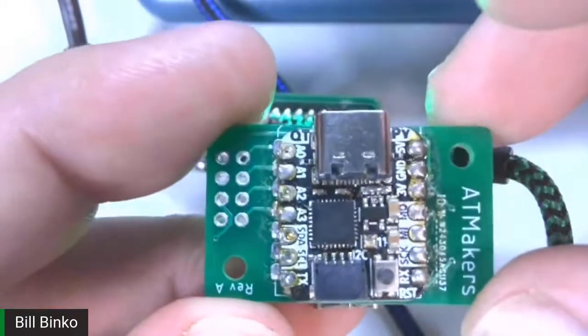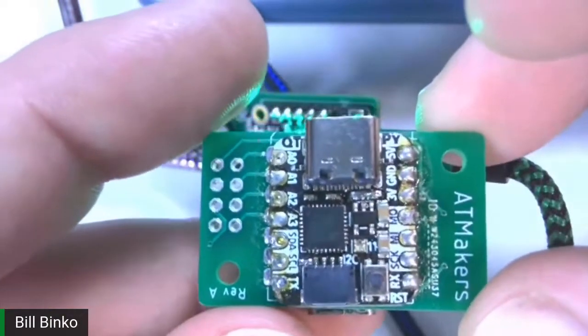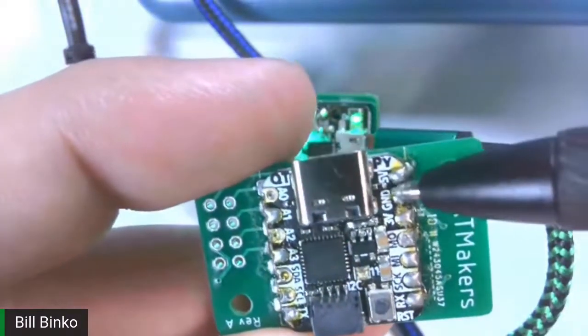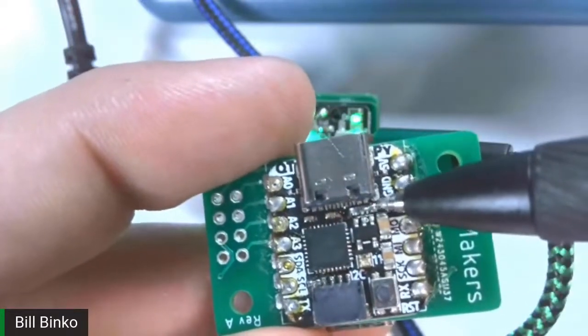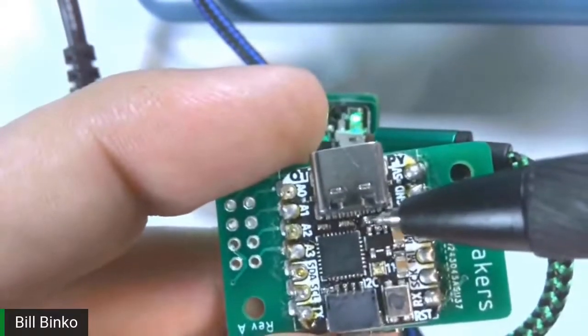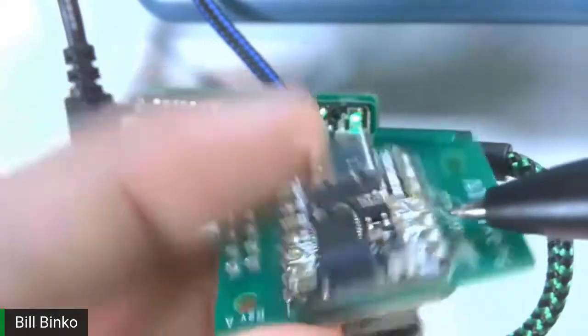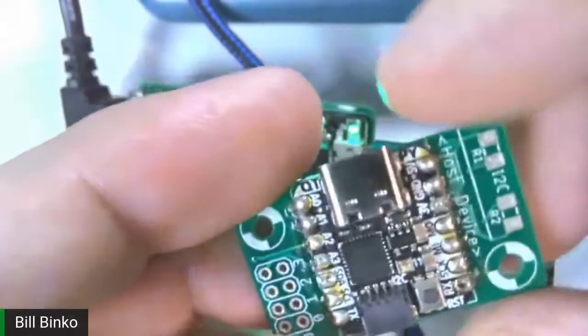So I asked Adafruit about it, and Limor was gracious enough that she now puts a jumper on the back of a lot of these boards so that you can just dab a piece of solder and get rid of that diode. It's a really good solution.